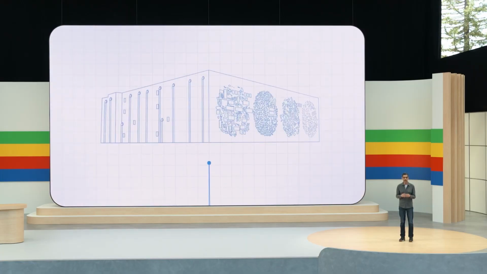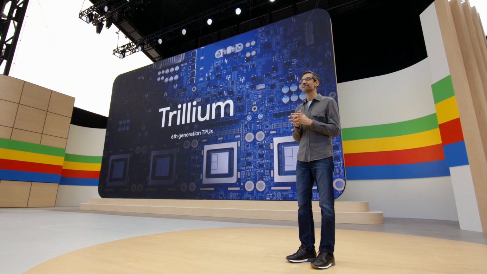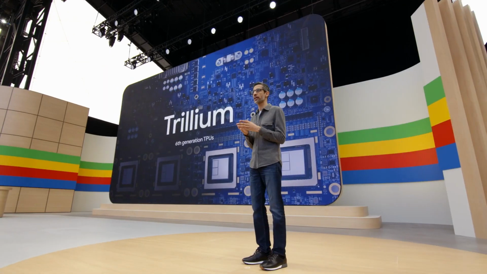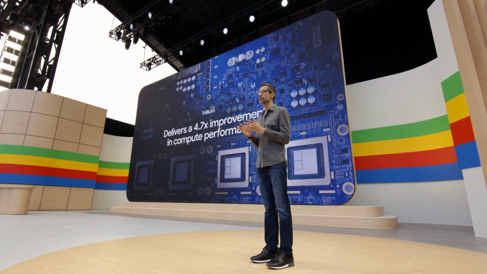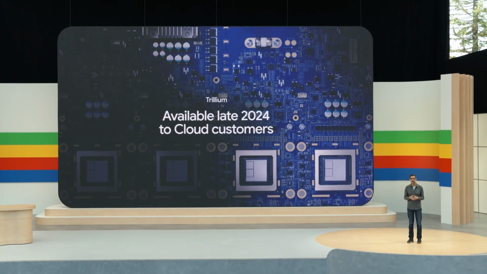Today, we are excited to announce the 6th generation of TPUs called Trillium. Trillium delivers a 4.7x improvement in compute performance per chip over the previous generation. It's our most efficient and performant TPU to date. We'll make Trillium available to our cloud customers in late 2024.